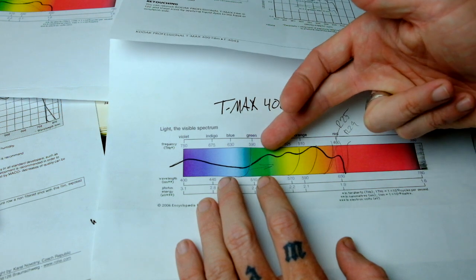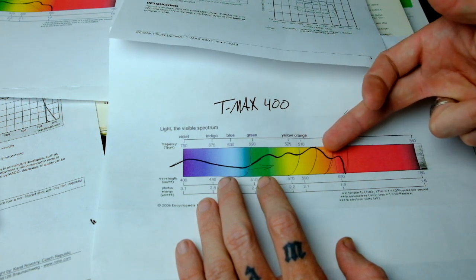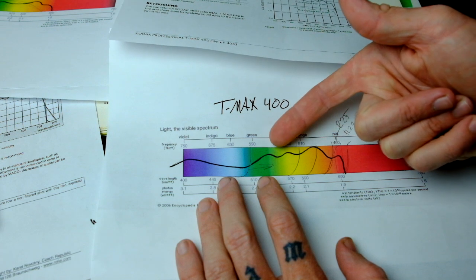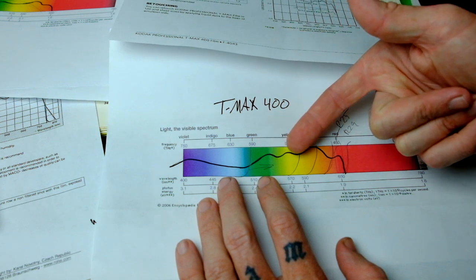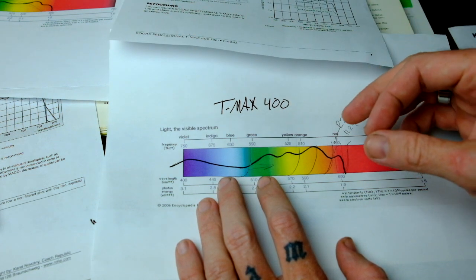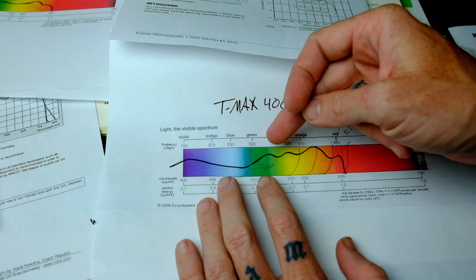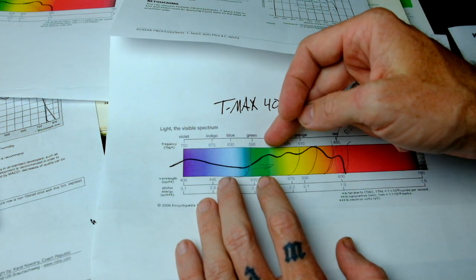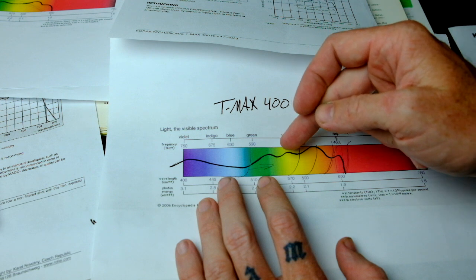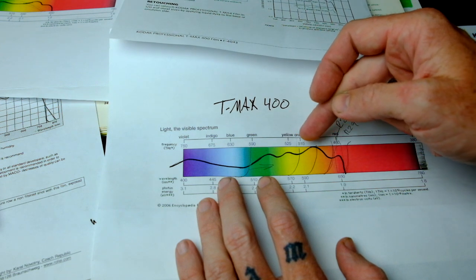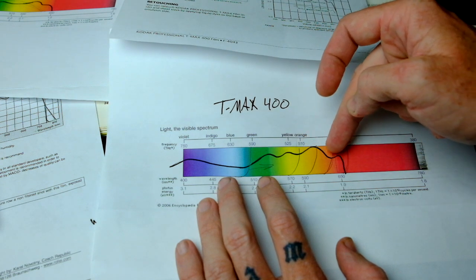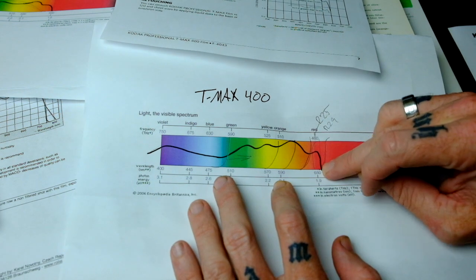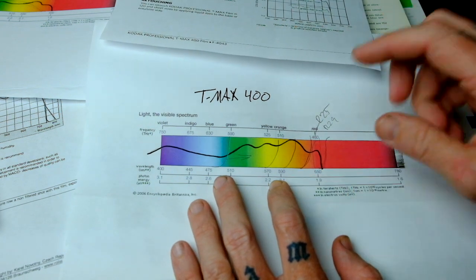So you can look at a film curve like this, and you can see right off the bat where these peaks line up that it's going to be very responsive to filters of green, yellow, orange, light orange, orange, dark orange, or light red. Once you get out past 600, 650, it drops off.